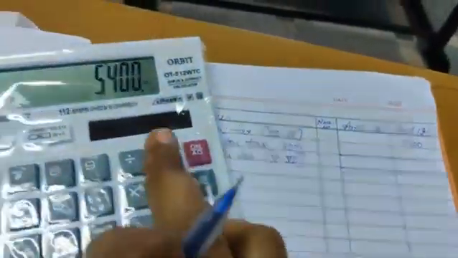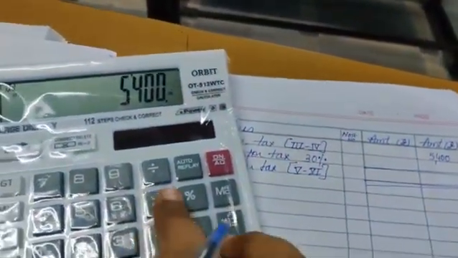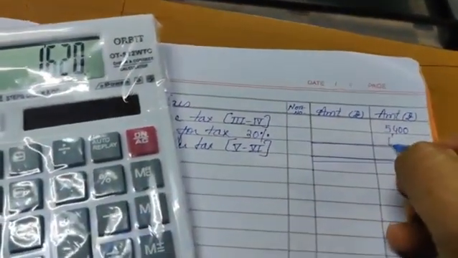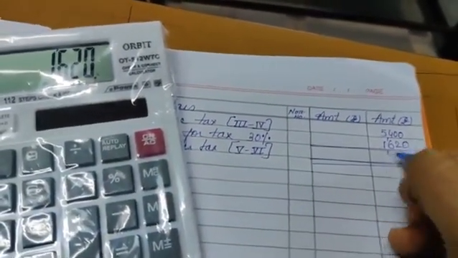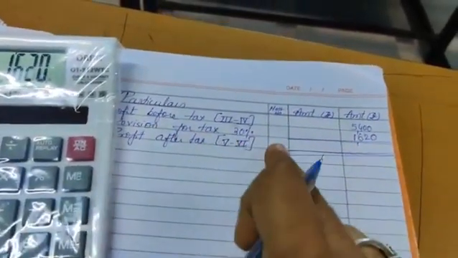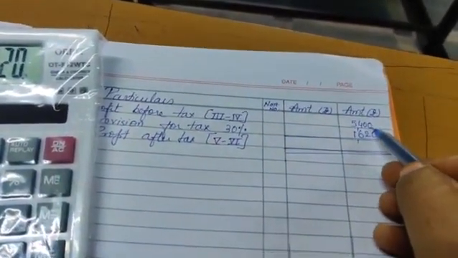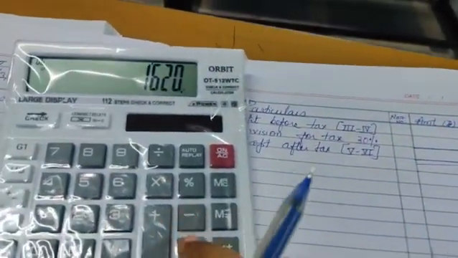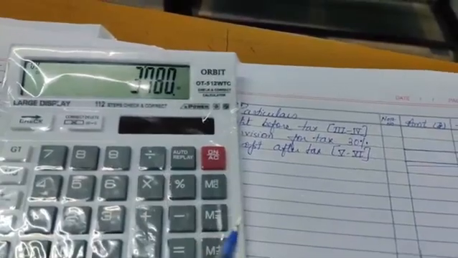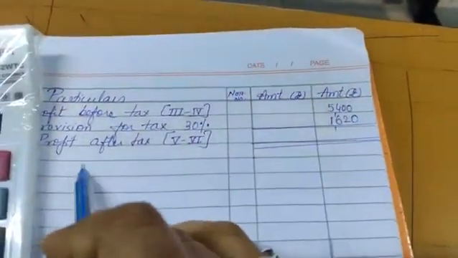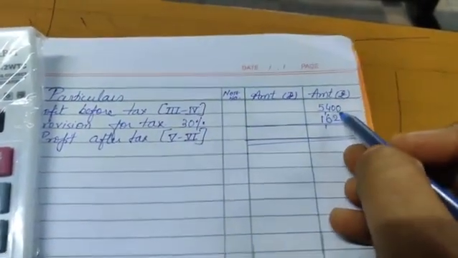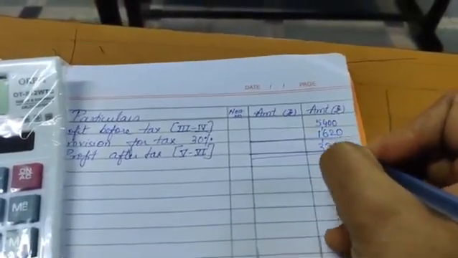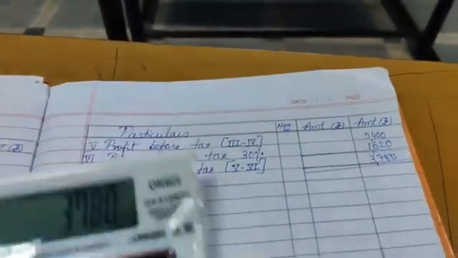30%. So 54,000 is there on your screen. Press multiply and 30%. So it is coming to 1620. Clear? So write down the amount when you calculate. Again I am repeating, 54,000 was on your calculator, multiplied by 30%, you get this. Now in the calculator press minus and then equals. So directly you will get profit after tax, that is 54,000 minus 1620, so you are getting 37,800. Fine, that is treated as profit after tax.